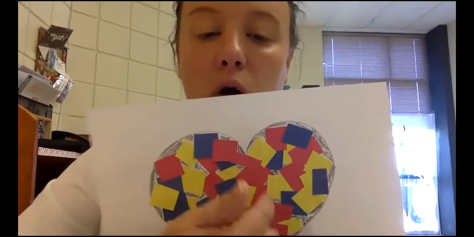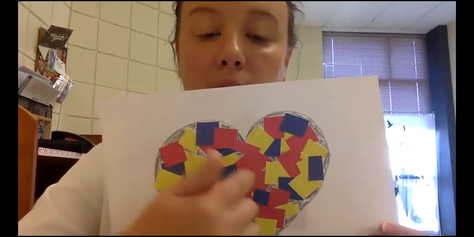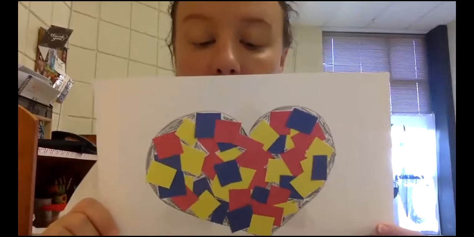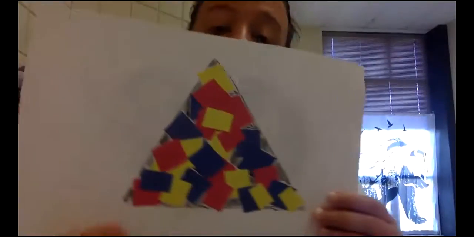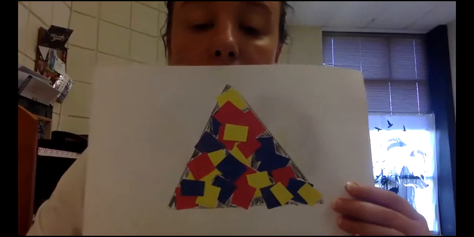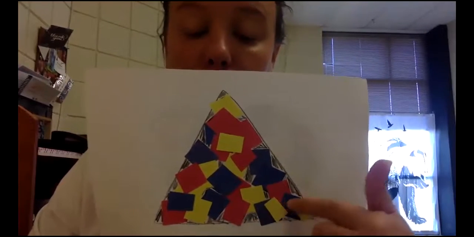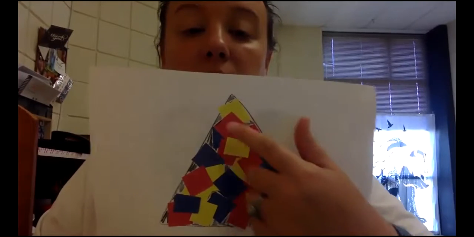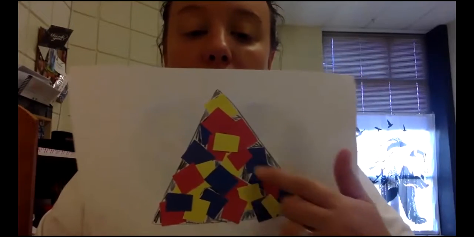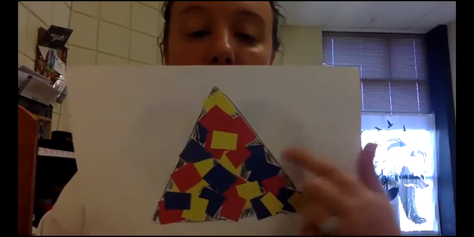She filled in all of the extra spaces in between for her grout. She colored it in. You could do a heart. You could do another shape, maybe a triangle. You can pick the same colors or you can pick something different. But the idea is to fill in your mosaic as much with your colored pieces, and then you can color in for your grout. Cool?